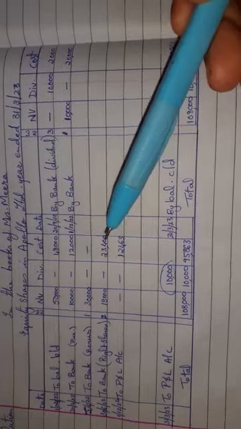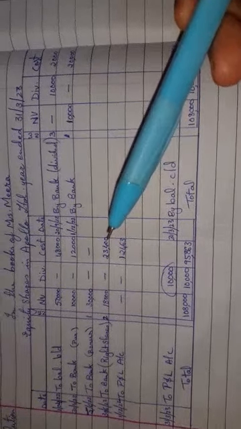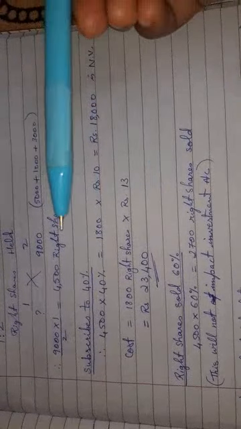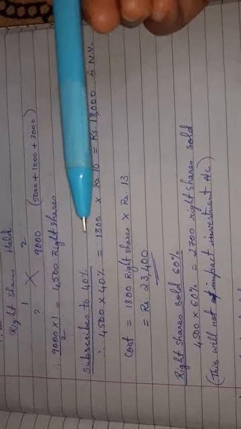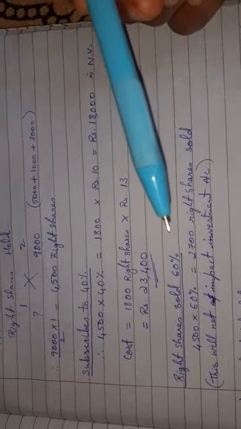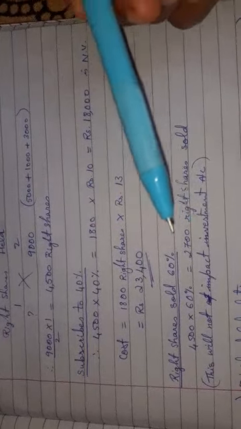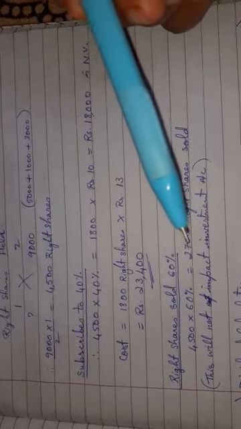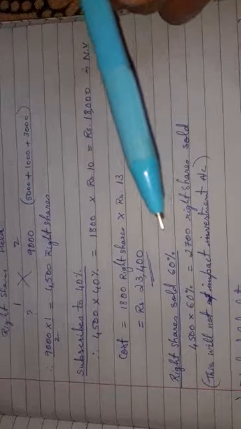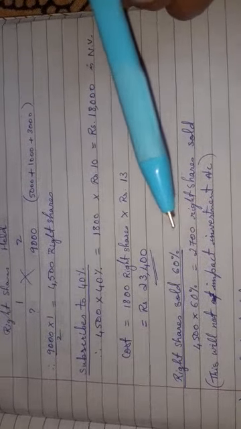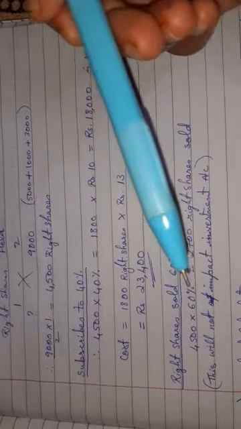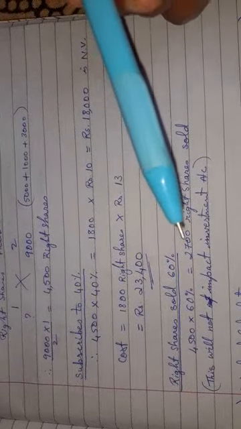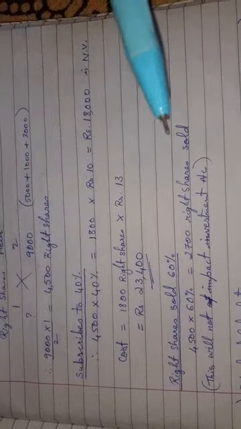Now let's move ahead again to the working note. As I said earlier, 40% of the rights shares she has subscribed, and the remaining 60% she is selling off. We only show the calculation here. This will not appear anywhere in our investment account. So 4,500 into 60% gives 2,700 rights shares which she is selling.